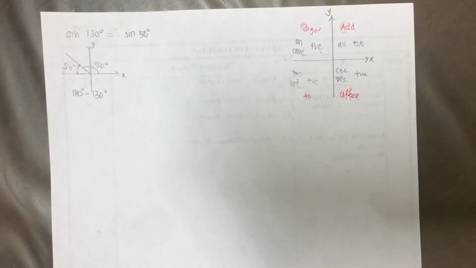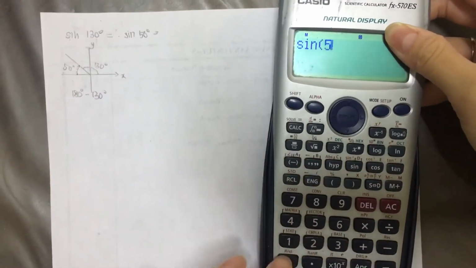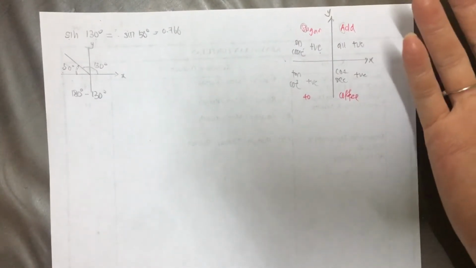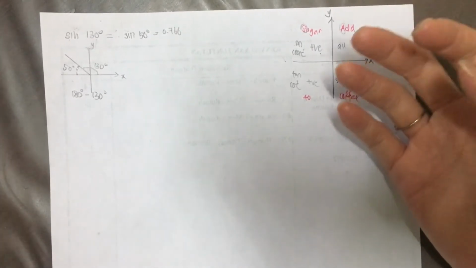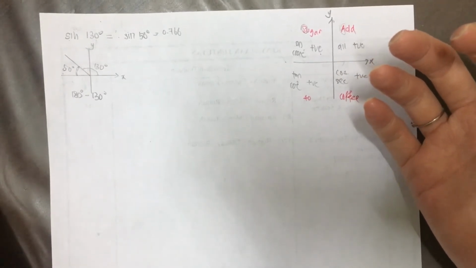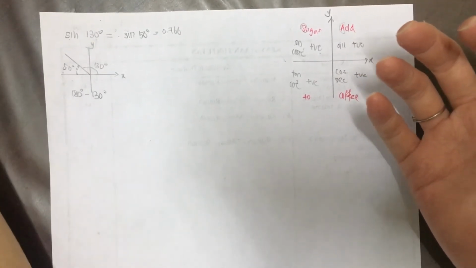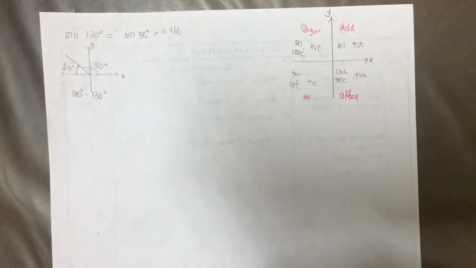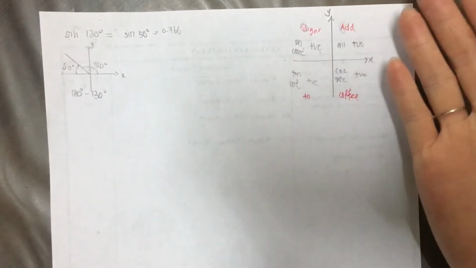Of course, for sine 50 degrees, you can press your calculator. You will get 0.766. Of course you will ask why we don't just press sine 130 degrees. Learning this technique is helpful when you are solving questions involving trigonometry functions which don't have a value given for them. So it will help you in the coming lessons in your additional mathematics.